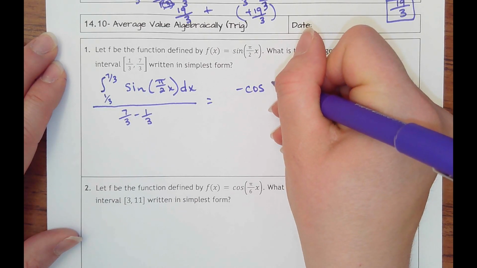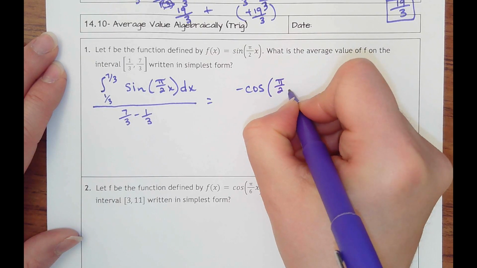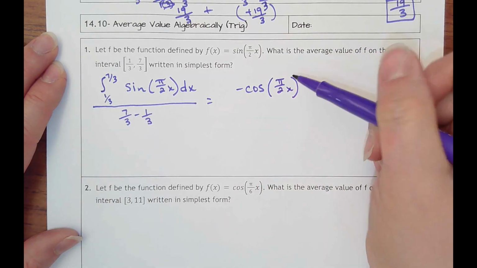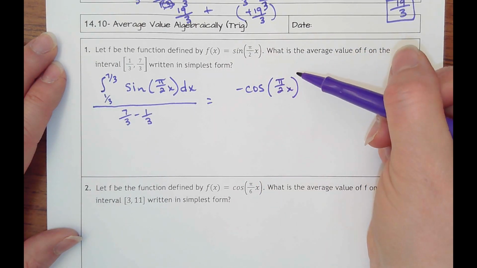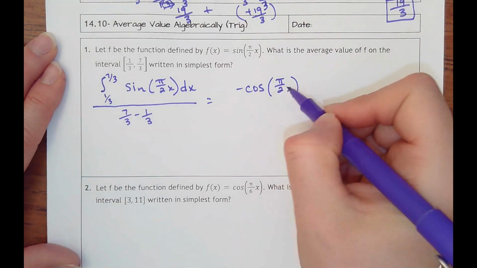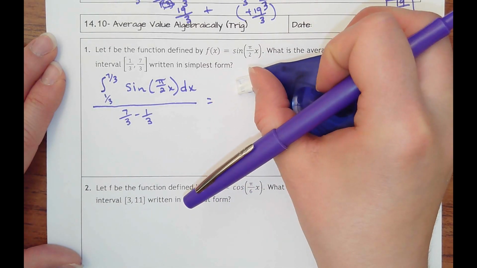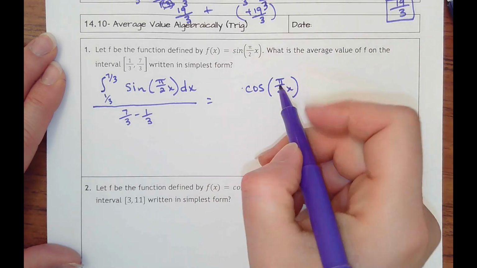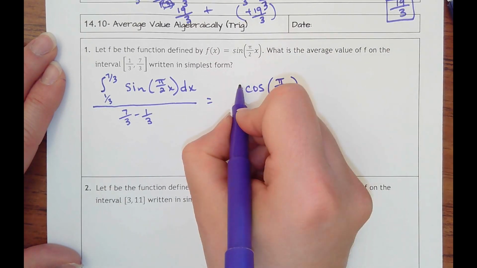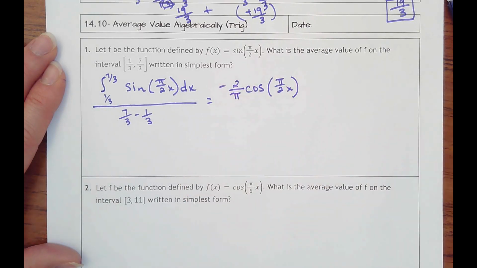Okay, when you take the antiderivative of these, this is like a chain rule. You have to keep the inside the same, but then you're also going to multiply the front by the reciprocal of that inner part. So I'll have to move the negative and put times 2 over pi and put the negative in front.